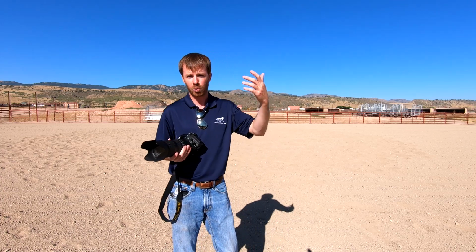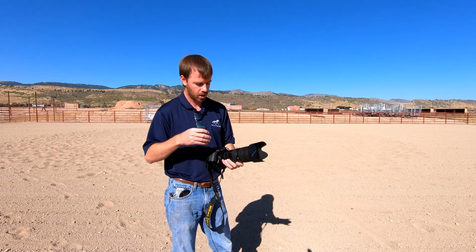Or maybe you have the entire head in focus and the body falls out, and maybe that's okay, but just realize you can't have too shallow a depth of field where it's no longer appealing, so make sure you are playing with that.